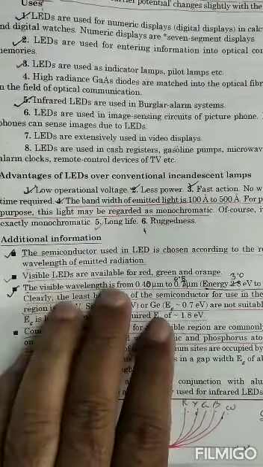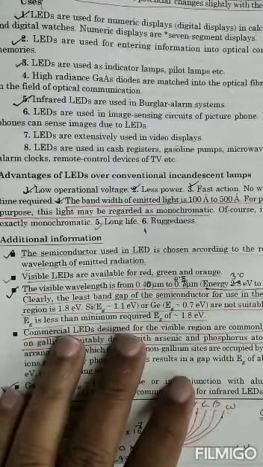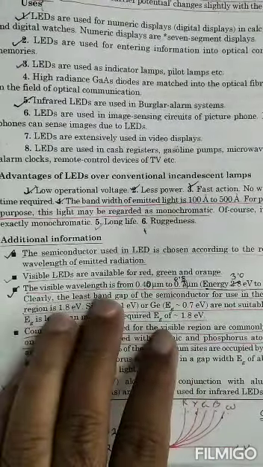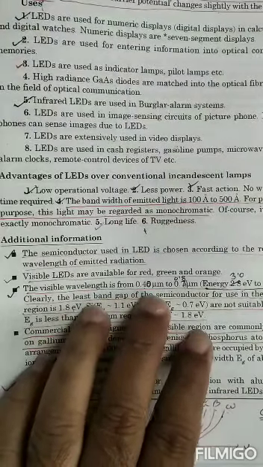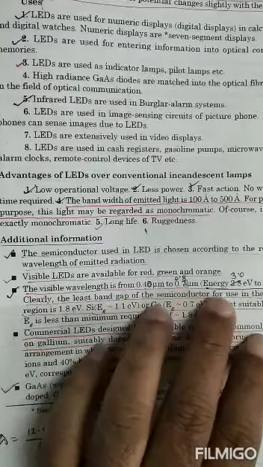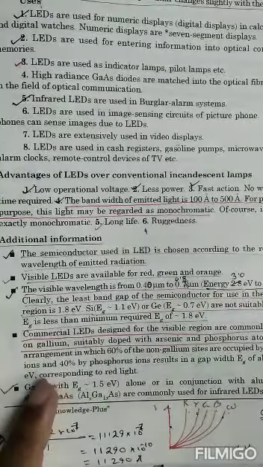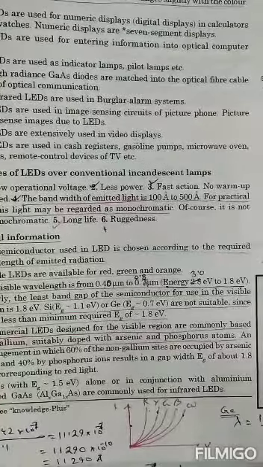Visible LEDs are available for red, green and orange. The wavelength of visible light is from 0.4 micrometer to 0.8 micrometer. Therefore, the energy is 3.0 electron volt to 1.8 electron volt.